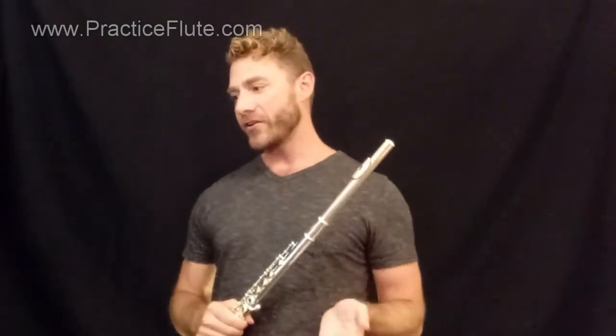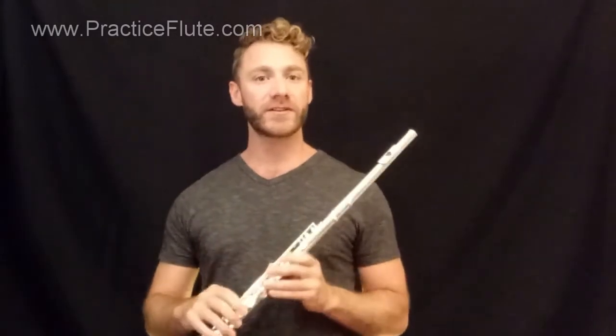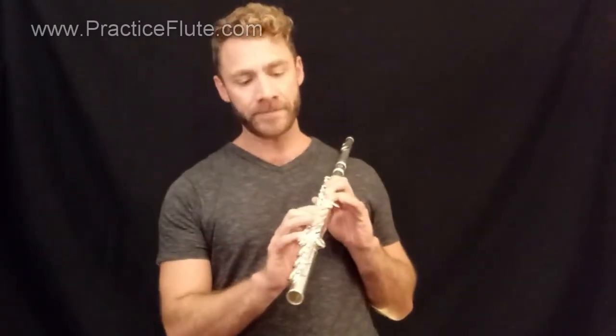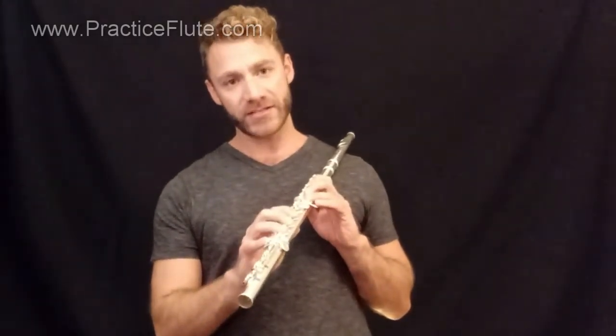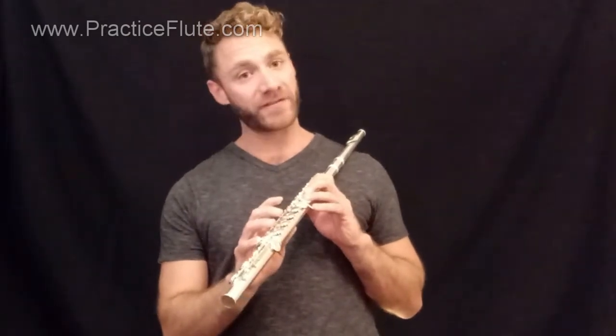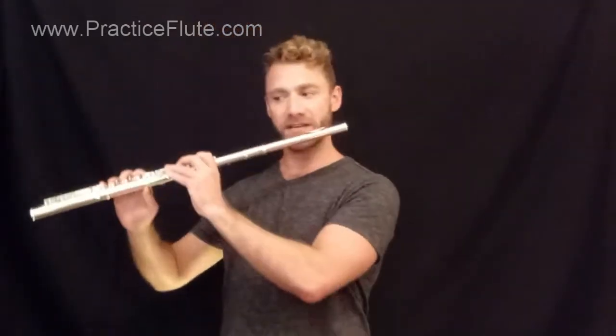If your teacher does not like that for some reason, please go with what they're suggesting as well. But if you don't have a reason not to do that, go ahead and give it a try now. Think that low E, D sharp, C sharp, open the hand and put the left pinky down for G sharp. Just try those three notes.